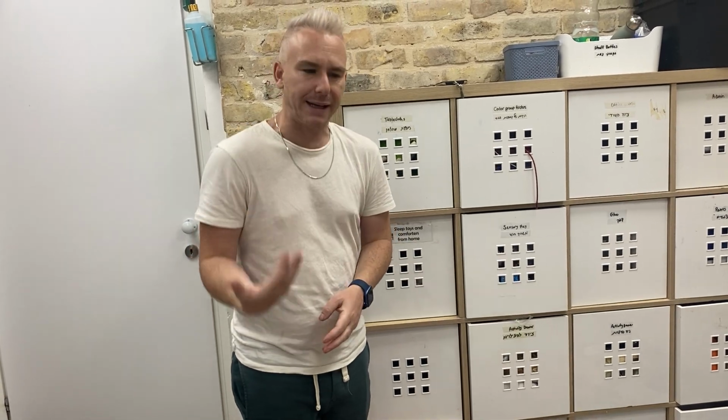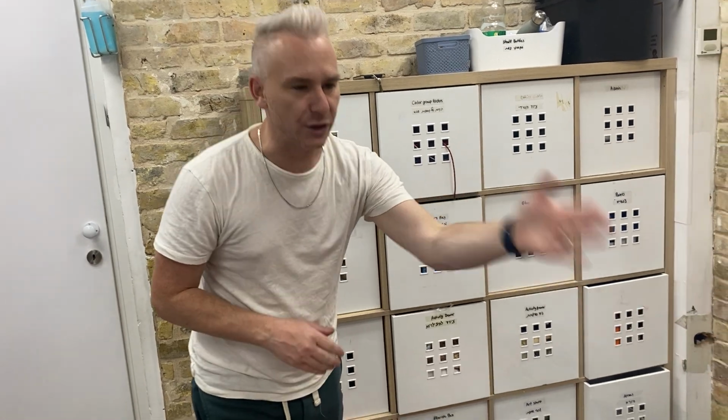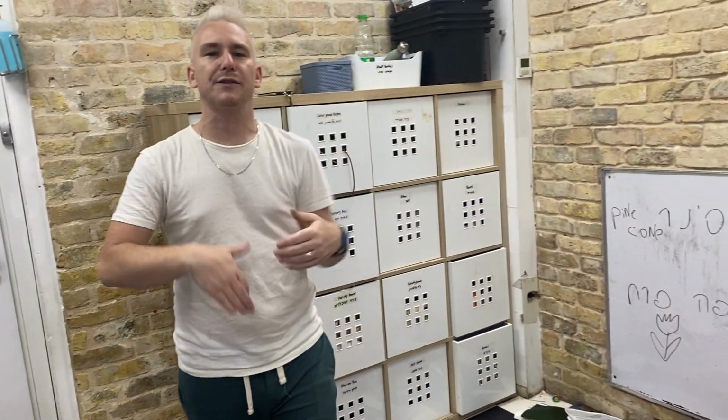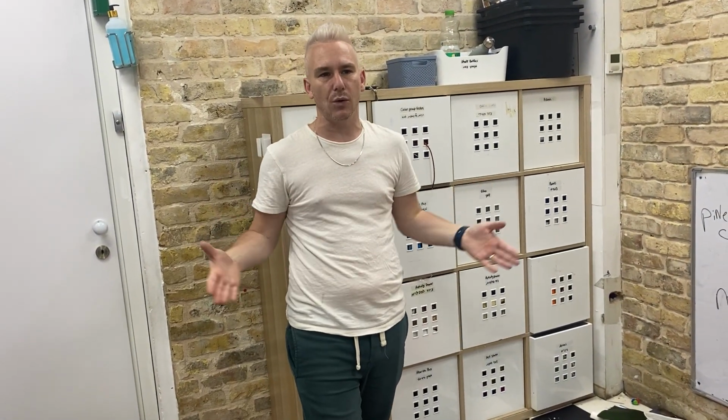If you do this regularly, today we're going to sort out this Kallax. In 2 days' time, we're going to sort out this. Later in the week, we're going to sort out the shelves. If you do those things regularly, that helps your classroom stay organized.